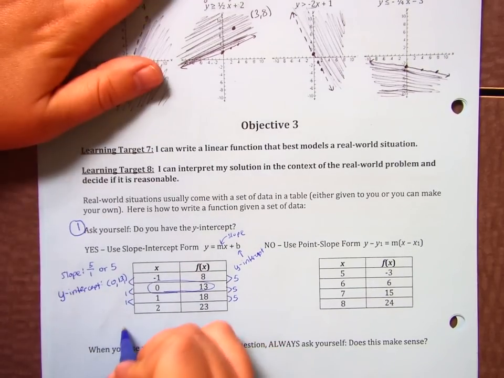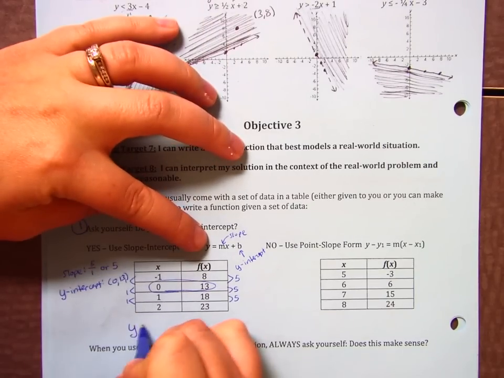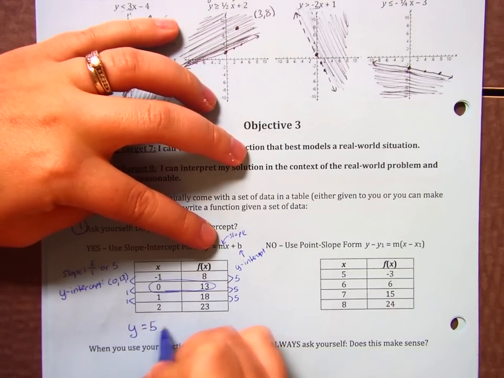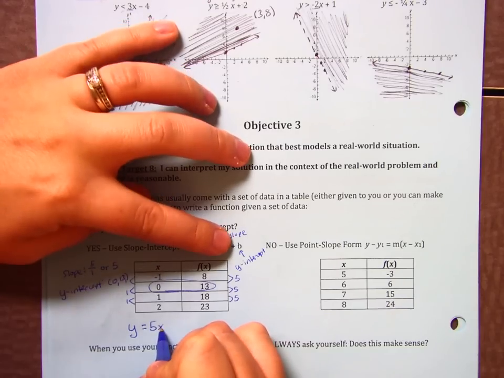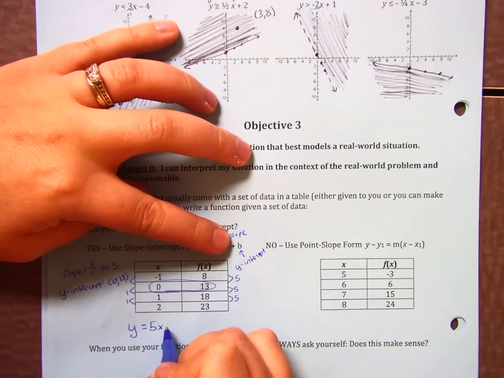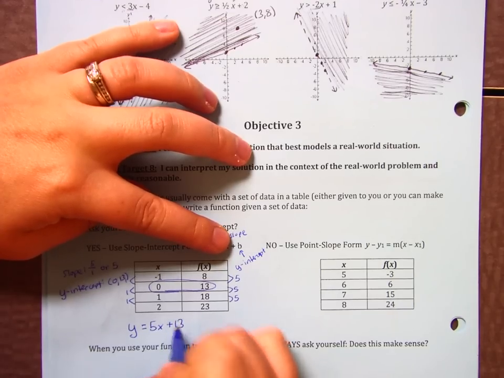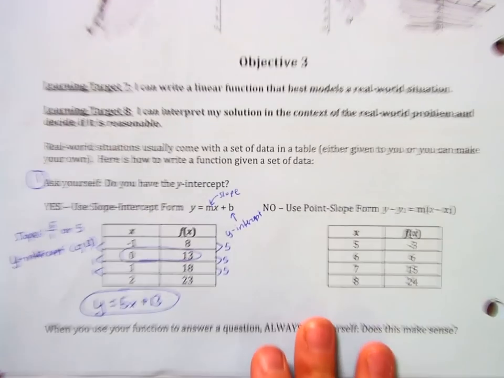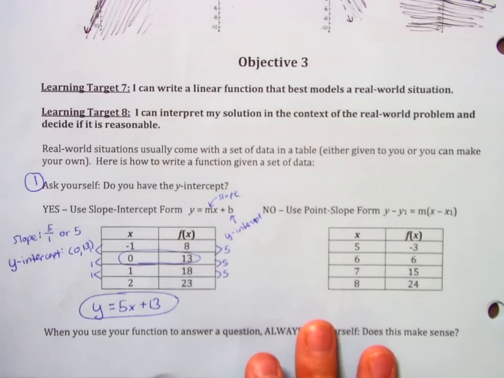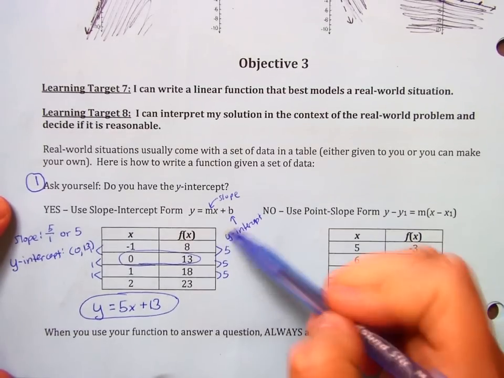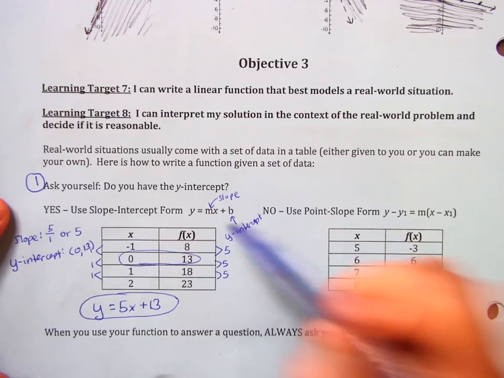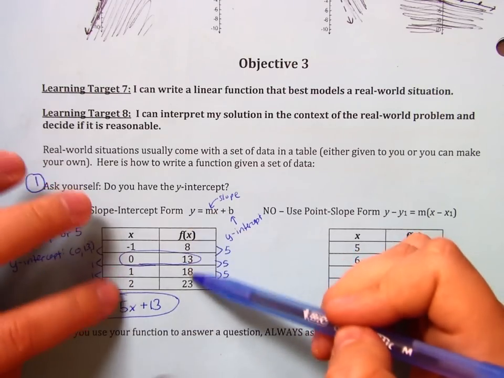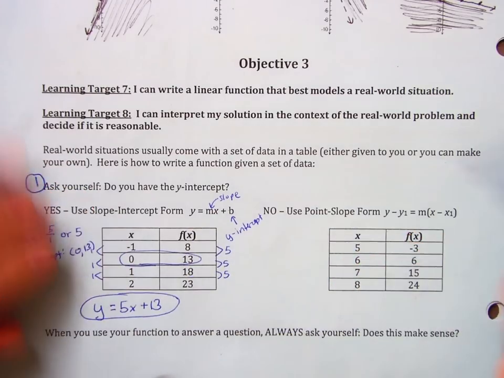Which means my equation would be y equals the slope, so 5, times x, plus my y-intercept, which is a positive 13, so I'll write plus 13. So if you have the y-intercept, you can write it in slope-intercept form. Or if the y-intercept is easy to get, like if you can just follow the table back or forward, follow the pattern to get it.